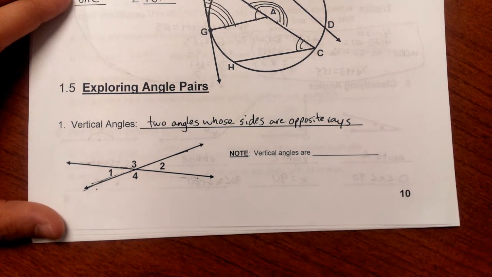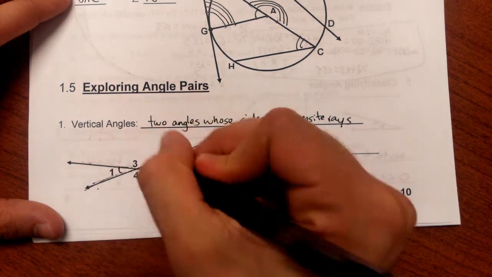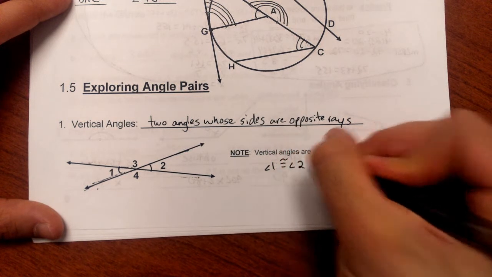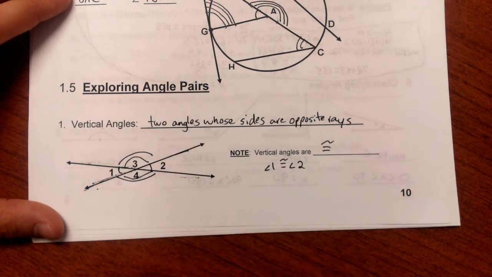Vertical angles are always going to be congruent. So in this case, angle 1 and angle 2 are going to be congruent, and then angle 3 and angle 4 are going to be congruent.